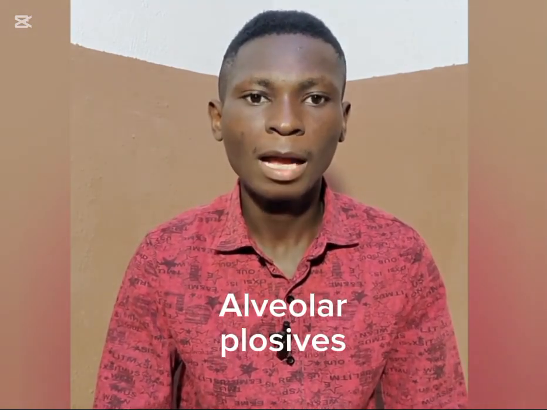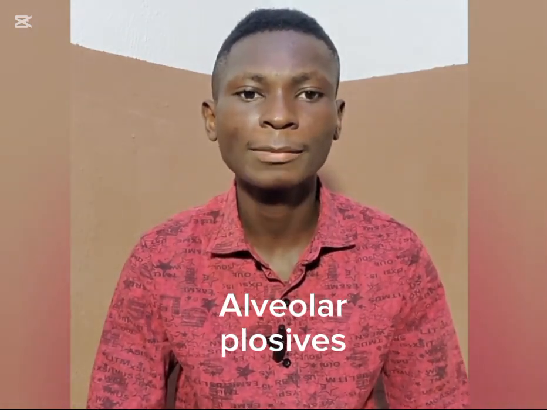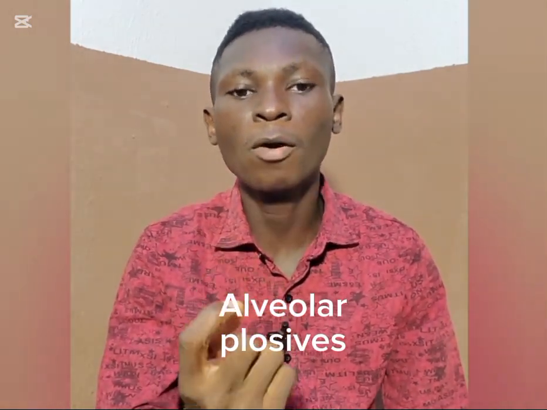Another plosive sound is alveolar plosive. Alveolar in the sense that the alveolar ridge is involved in the pronunciation. How do I mean? The alveolar ridge is the tooth ridge, the upper roof of the mouth that is close to the teeth.